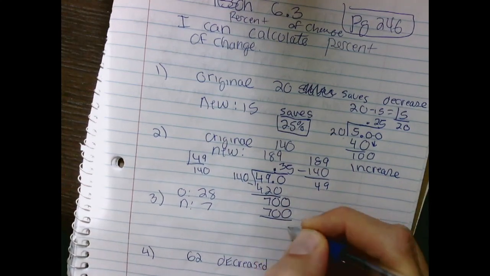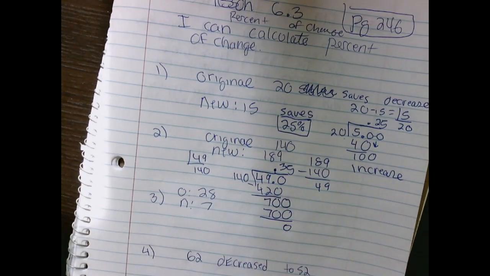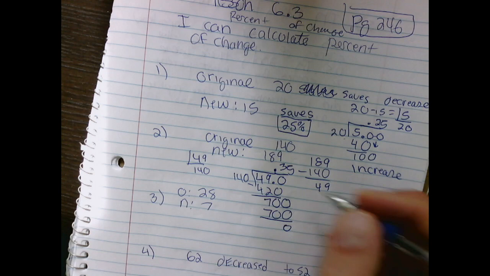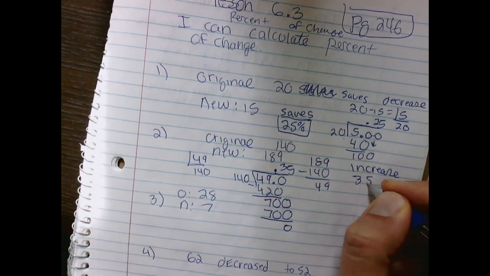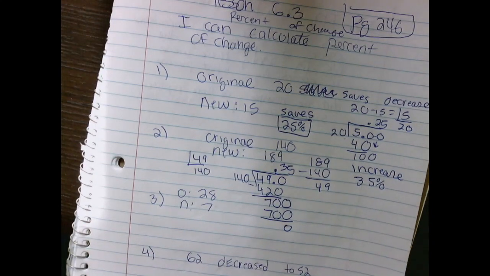So I get 700. So I get 0.35. Now remember, we're doing a percent of change, so we have to turn it into a percentage. Move it 2 places to the right. We get 35%. So we had a 35% increase.